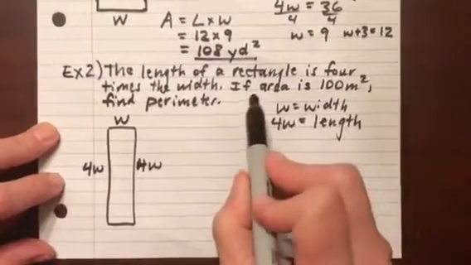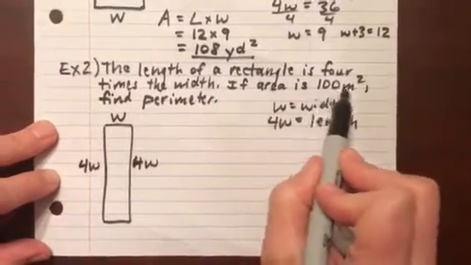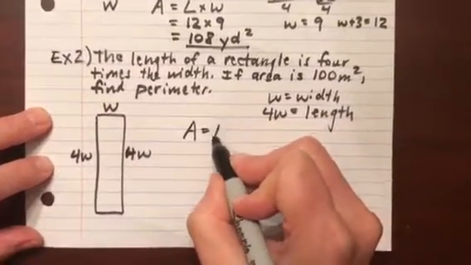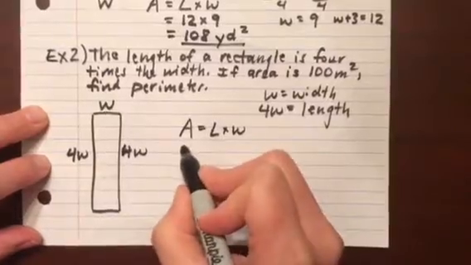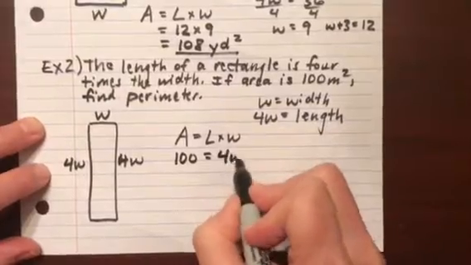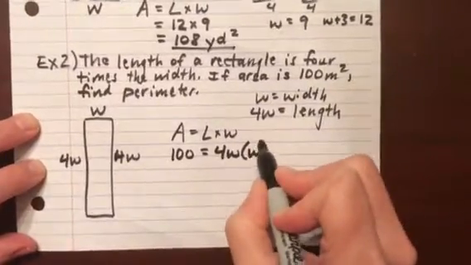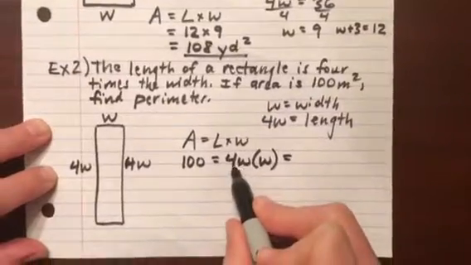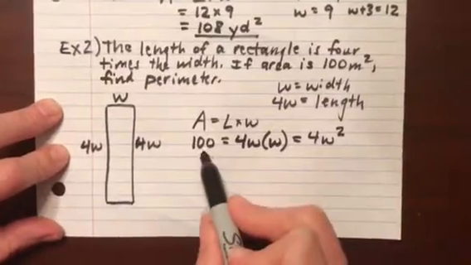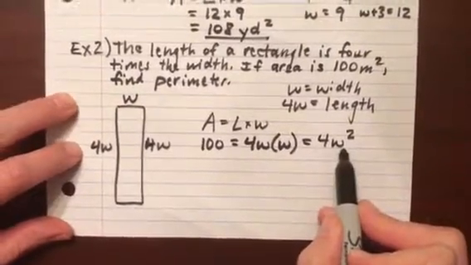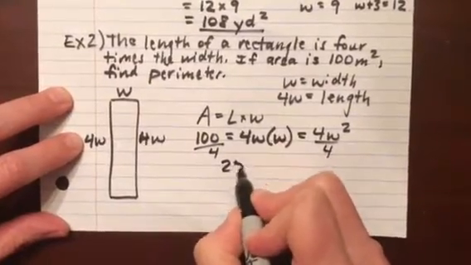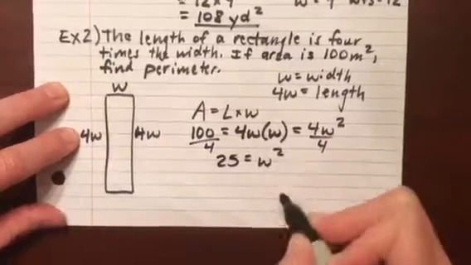And so now it says that the area is 100 meters squared. Okay, this time we're starting with area instead of perimeter. So we know the area is length times width. So the area that they gave us was 100 equals the length, 4W, times the width, W. Okay, so I'm going to have to simplify. 4W times W would be 4W squared. Next, I have 100 equals 4W squared, so divide both sides by 4 to get those W's alone. So 25 equals W squared.